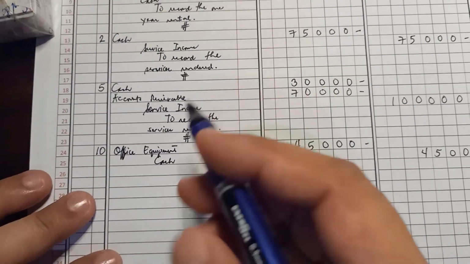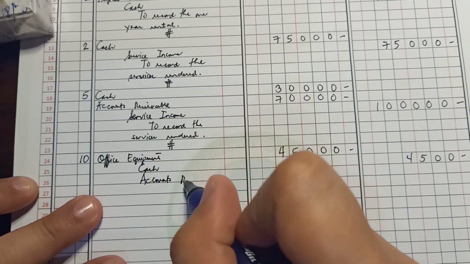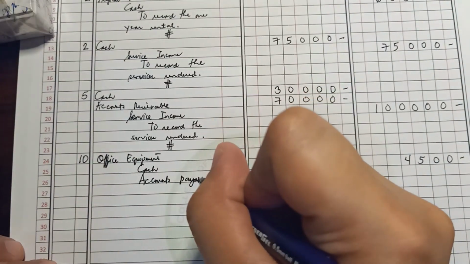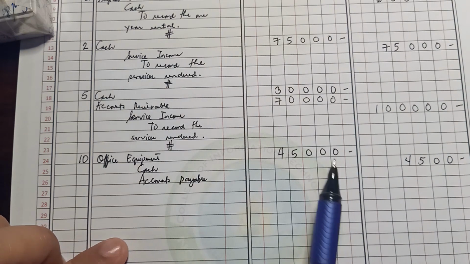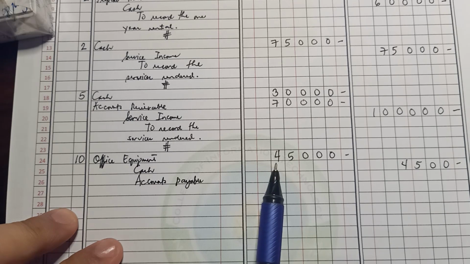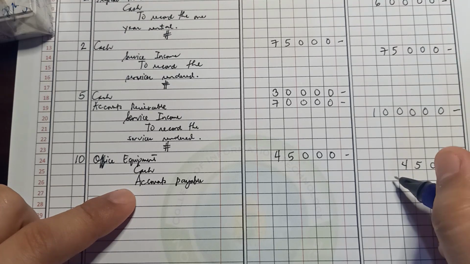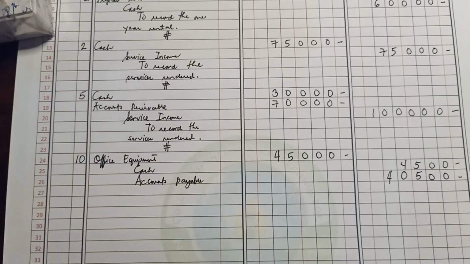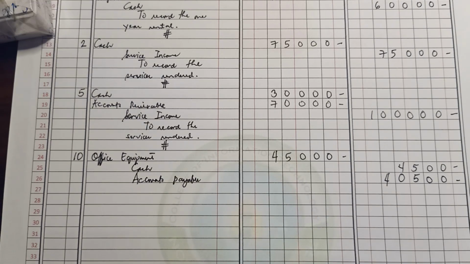Ibig sabihin, we have an accounts payable. Ayan. Okay? So, meron po tayong accounts payable. So, magkano yung natitira pa sa 45,000 pesos? So, ililes lang po natin. 45,000 less 4,500. That will be your accounts payable. So, we have 40,500. Okay? So, total nito, pagko-compute mo, it's 45,000, 45,000, balance.